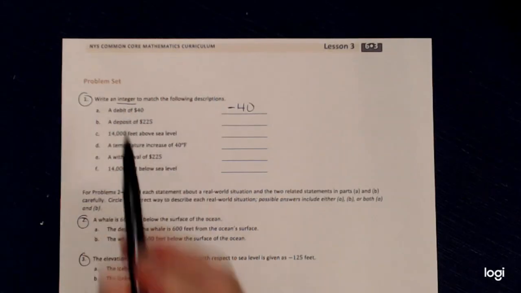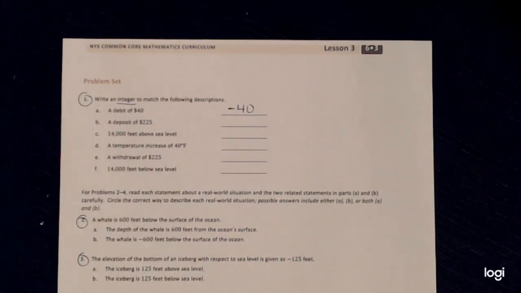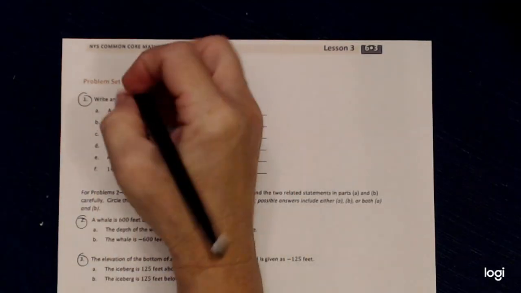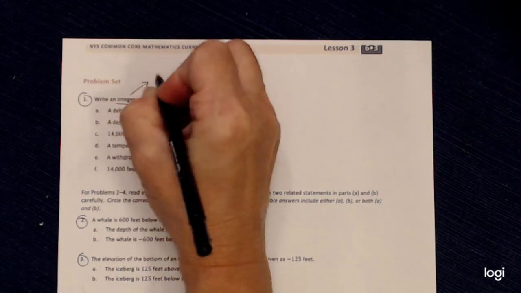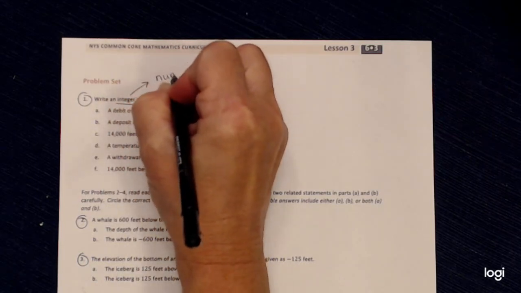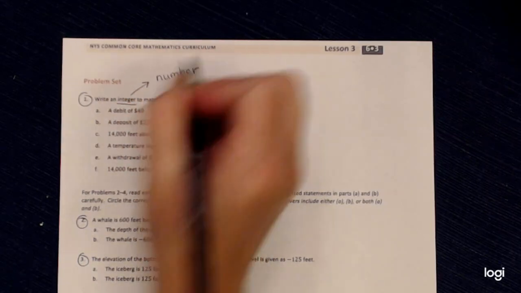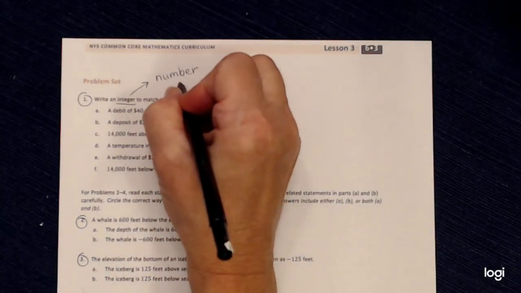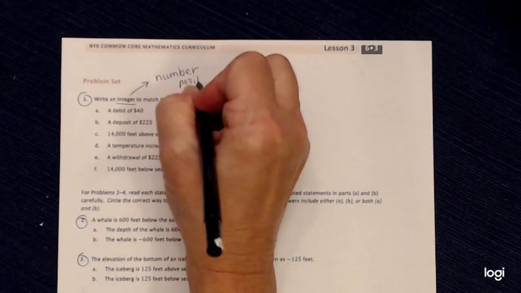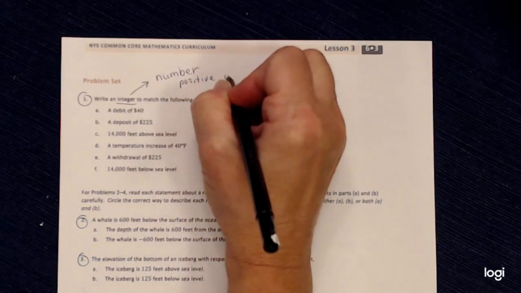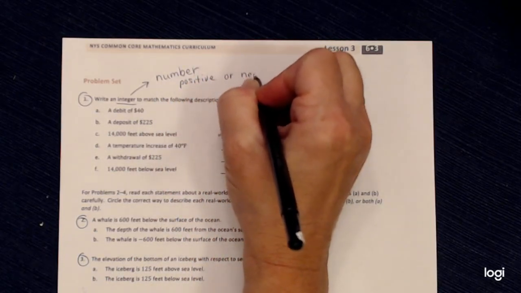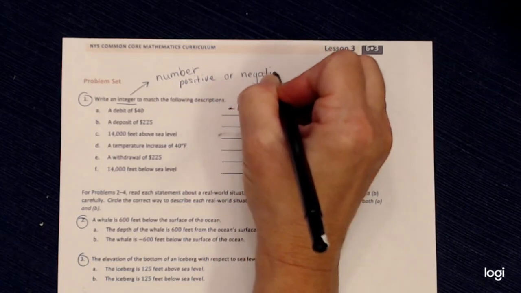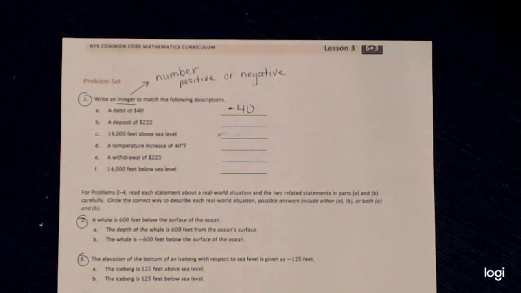If you haven't underlined the word integer, go ahead and underline that word integer. Do you remember what the word integer means? What's an integer? Well, I want you to put a little arrow right here, and I want you to write the word number. An integer is a number. And remember, that number can be positive or negative. So go ahead and write both of those down. If you need to pause your screen, go ahead and pause your screen so that you can keep up with me.